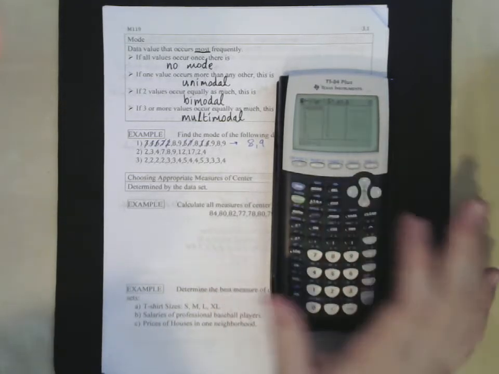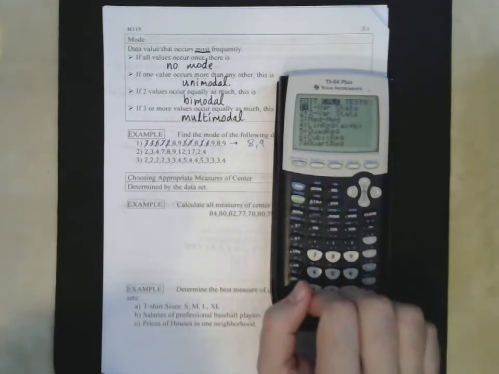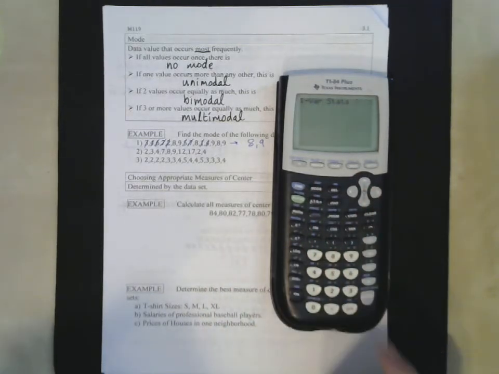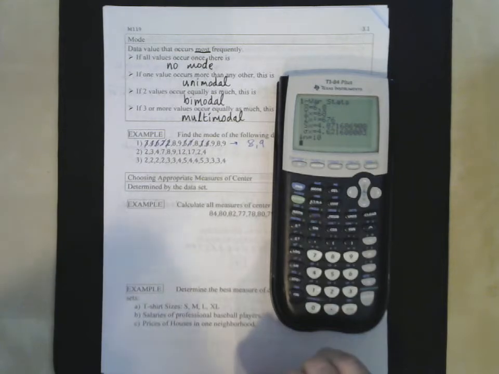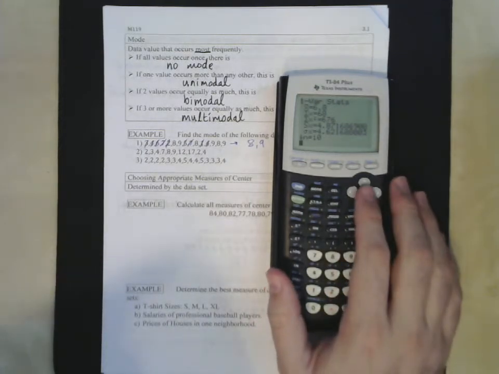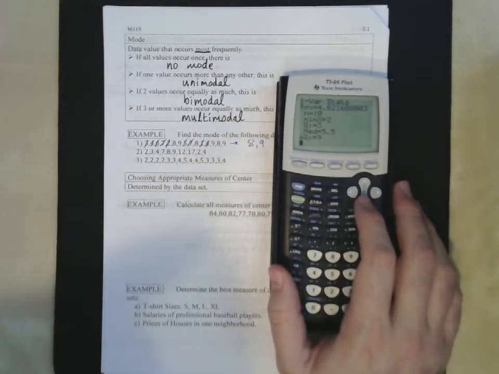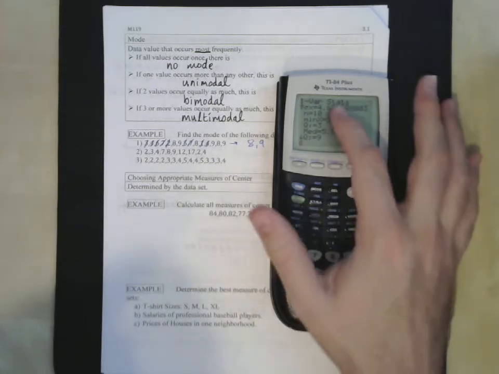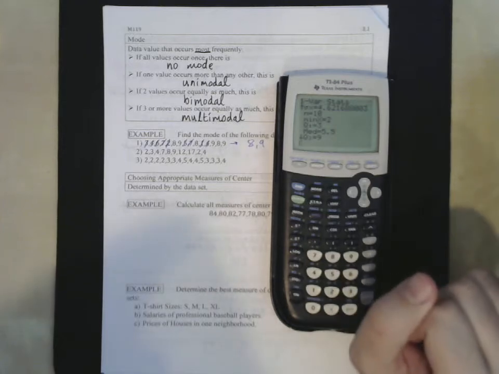We're going to quit, go back to stat, and go over to one var stats again. If you hit enter, it gives you your one var stats and defaults to the first list. If you scroll down, you can see some extra information. It tells you your sample size, it tells you the median. You'll notice it does not tell you the mode.